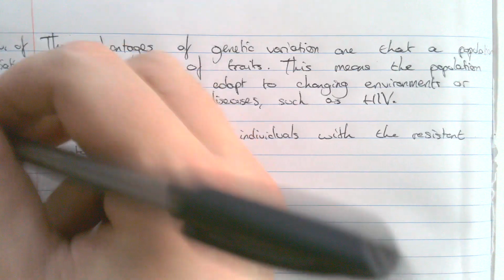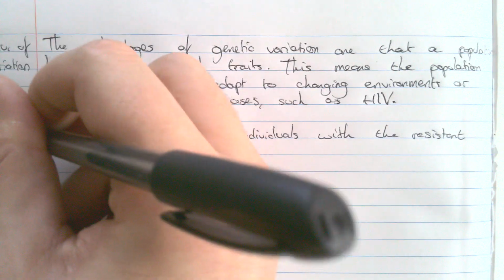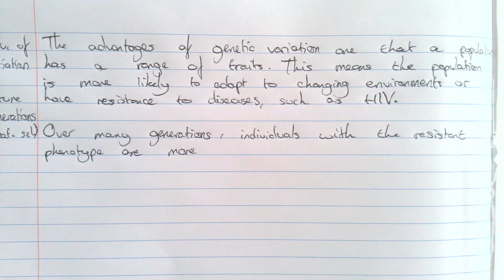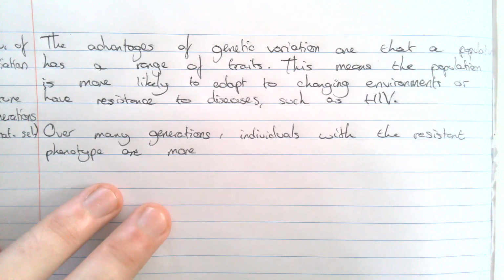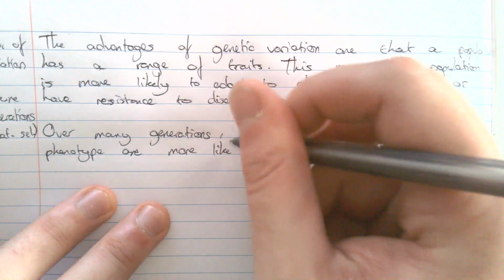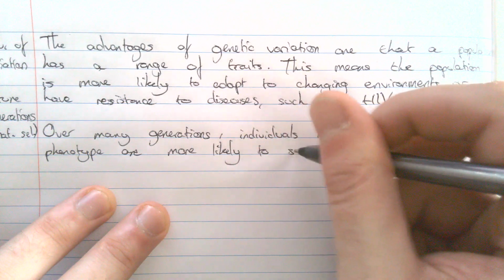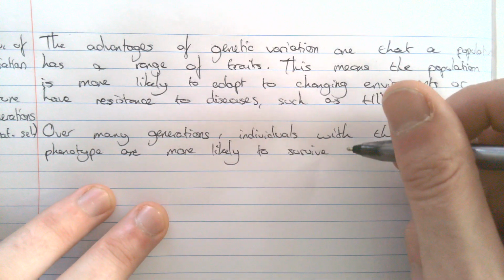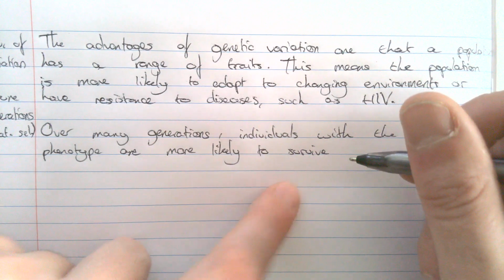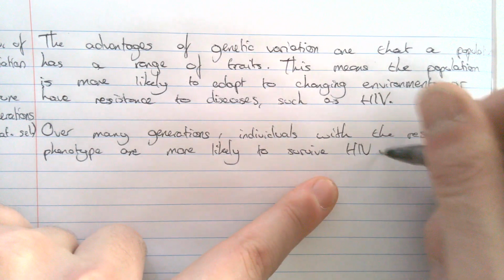This is why I had the natural selection bit before, because if they have the resistant phenotype, and this is where I'm going to reference my HIV context to try and get those excellence points, they are more likely to survive HIV infection.